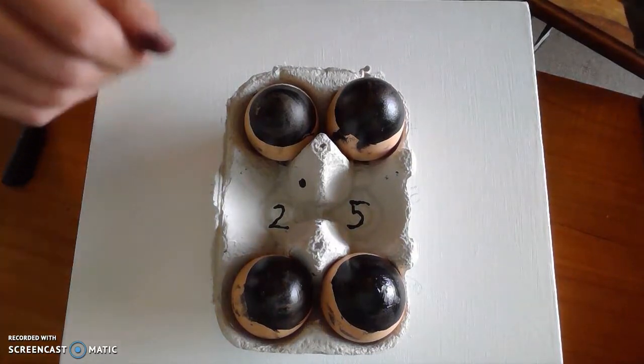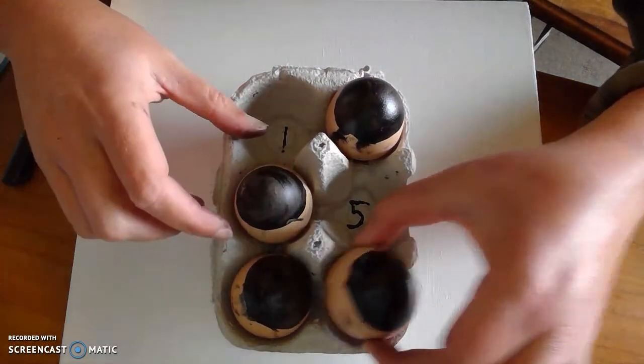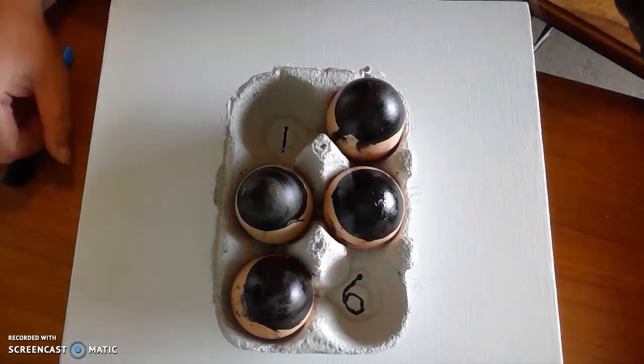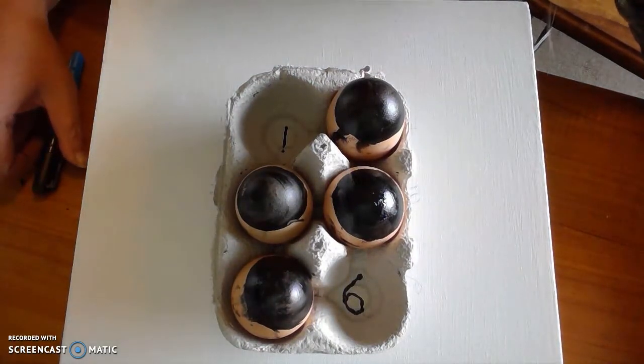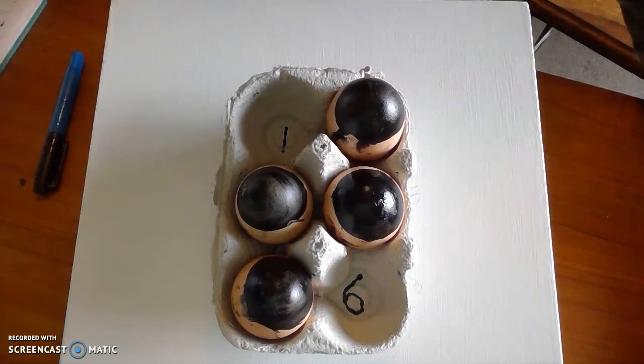Okay, we've got a few left. This one was the one that I was getting... I was a bit rusty with this one. Do you know what it is? Of course you do. It's a T. Excellent.